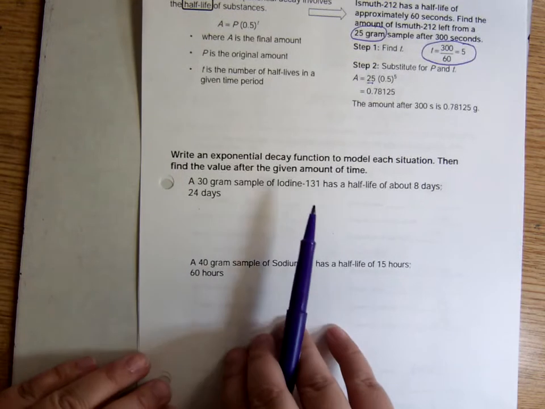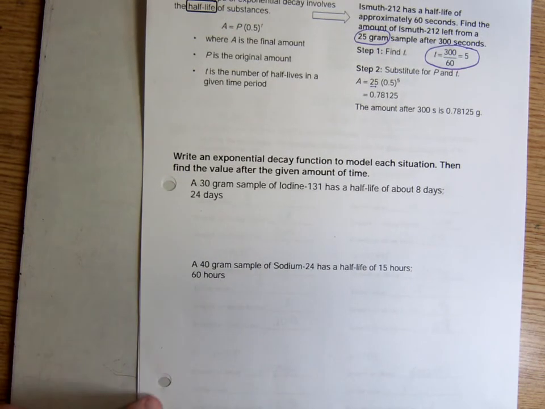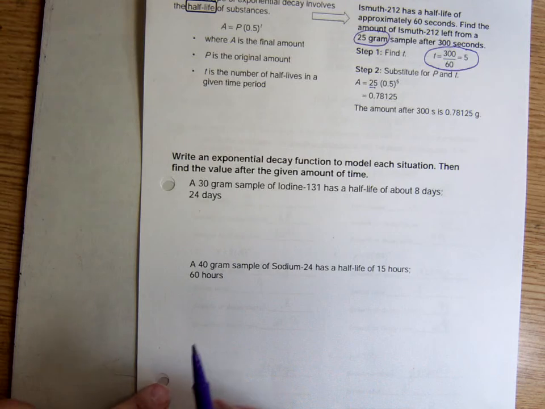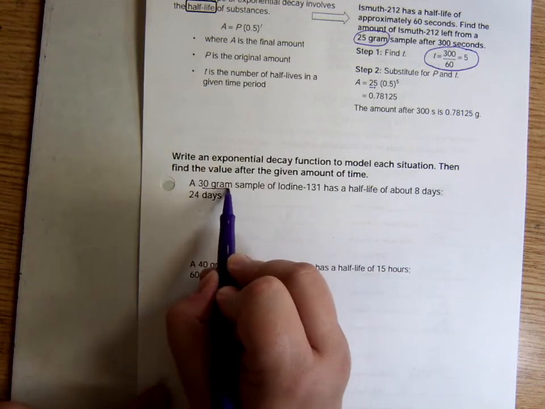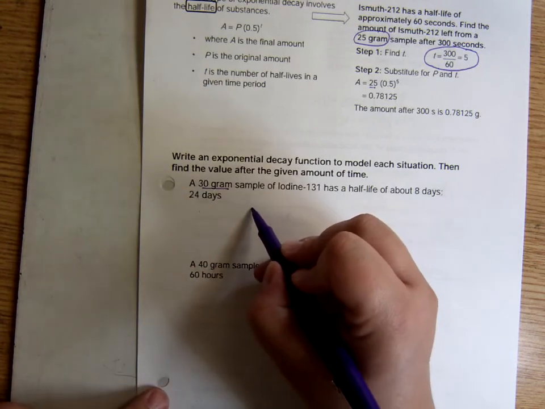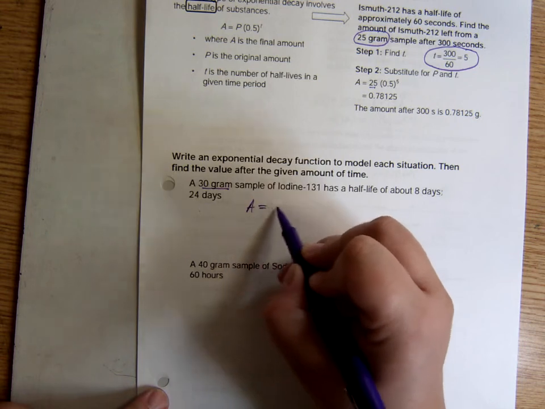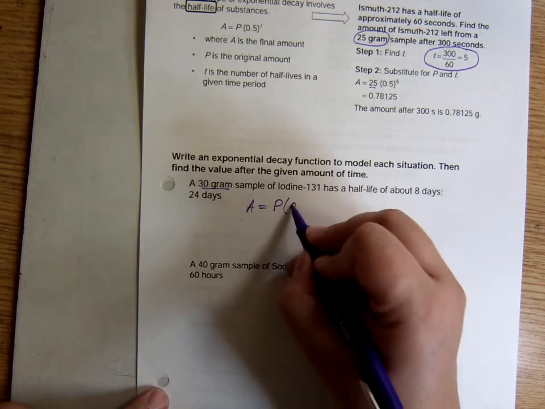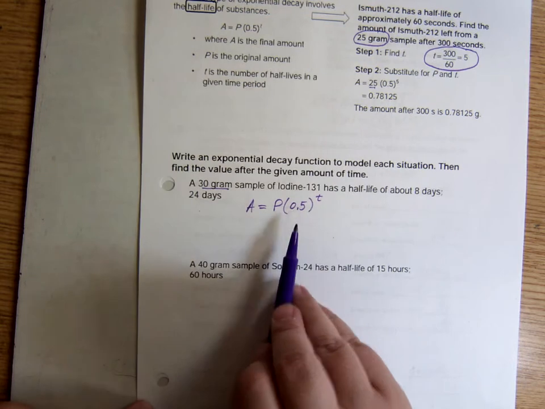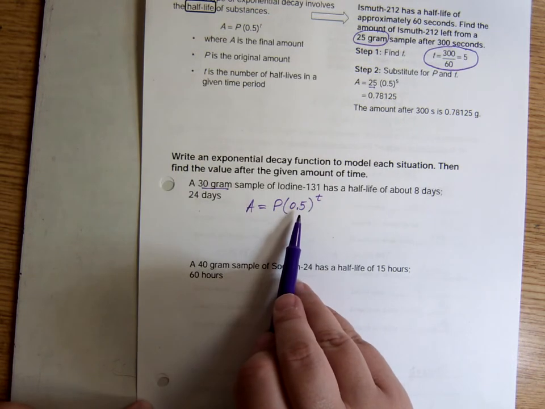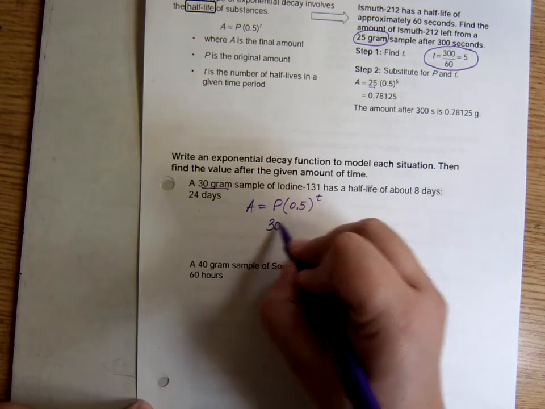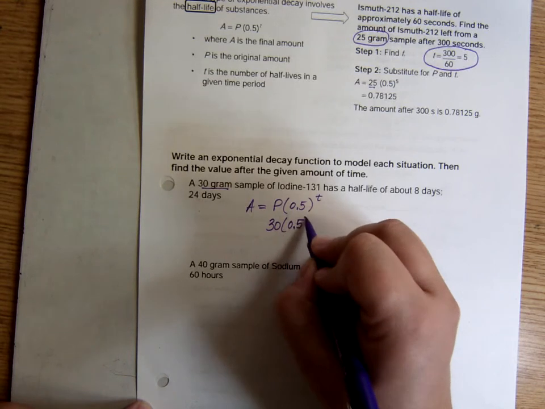So down here, write an exponential decay function to model each situation. Then find the value after the given amount of time. A 30-gram sample, that's my initial amount, or P. And again, I always have the same multiplier for half-life, so that's kind of nice. So 30 grams of iodine 131.